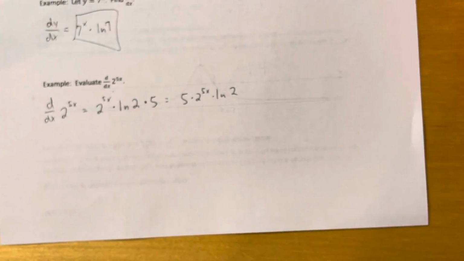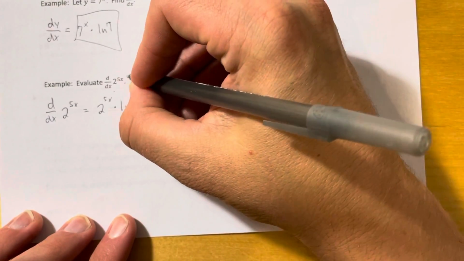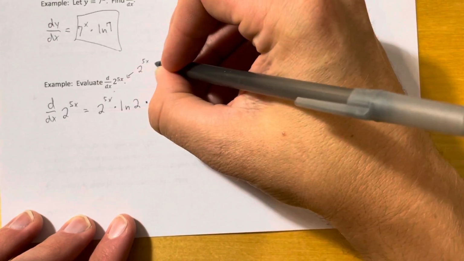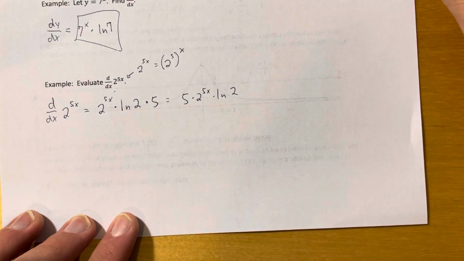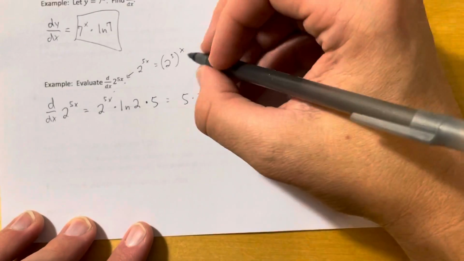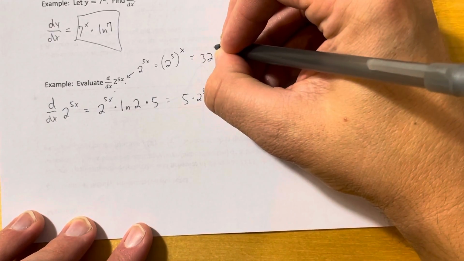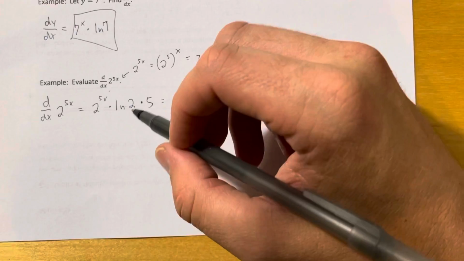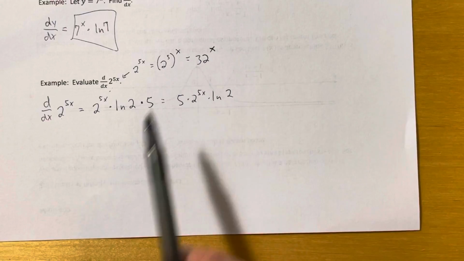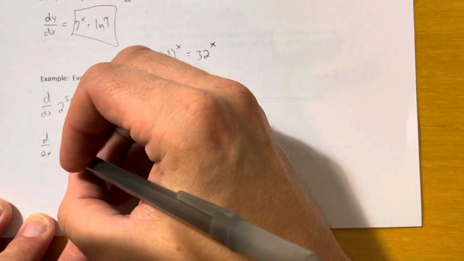What if I approached this a slightly different way, though? If you notice, 2 to the 5x is equal to 2 to the 5th power to the x. I'm using my power to a power exponent rule there. 2 to the 5th power is 32. So technically, even though this was a composite function to begin with, I can simplify it in such a way that makes it not a composite function anymore. 2 to the 5x is the same function as 32 to the x. And what is the derivative of 32 to the x?